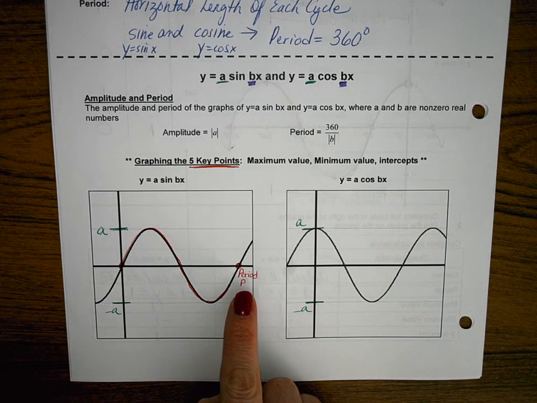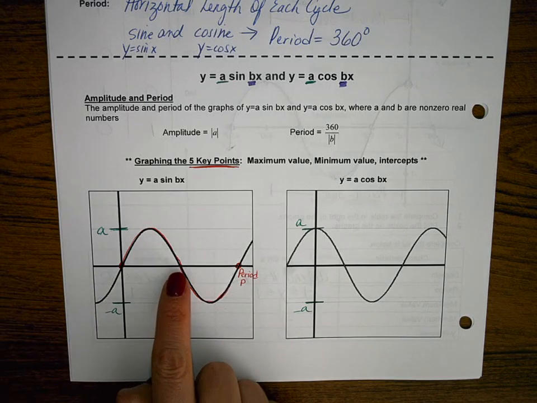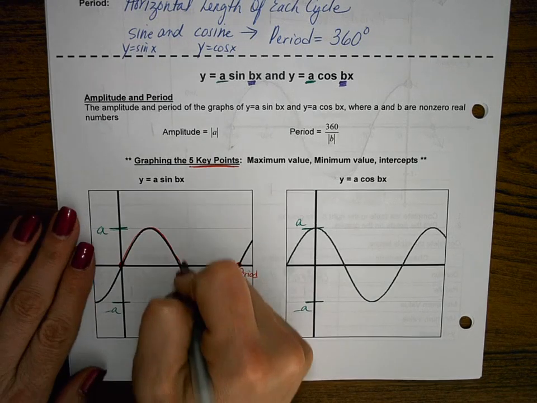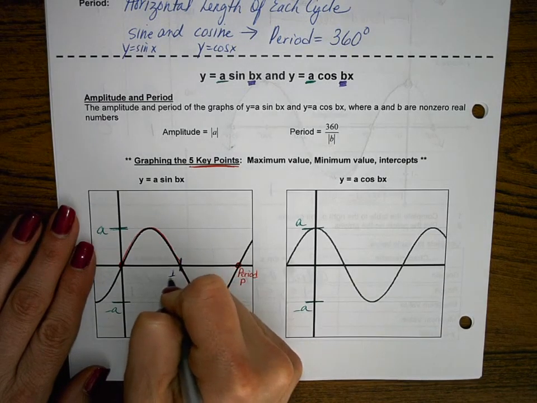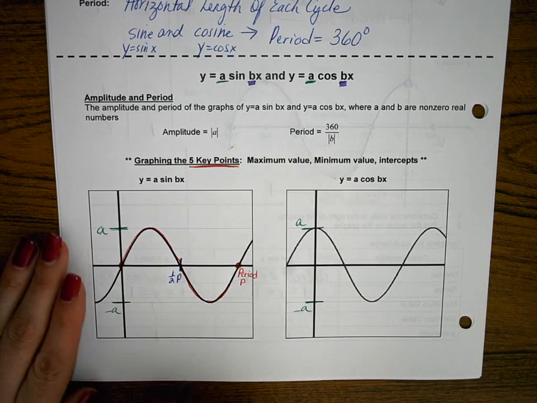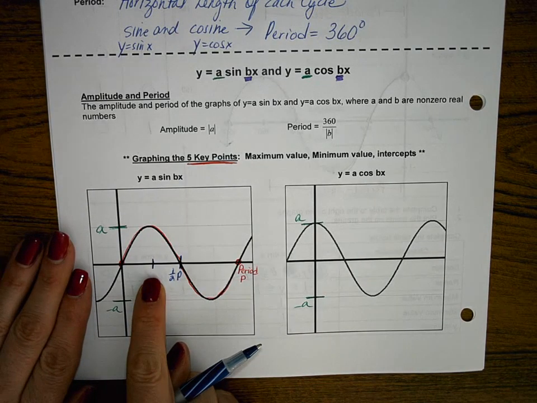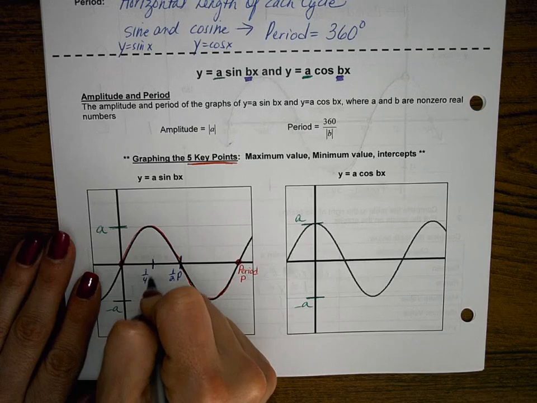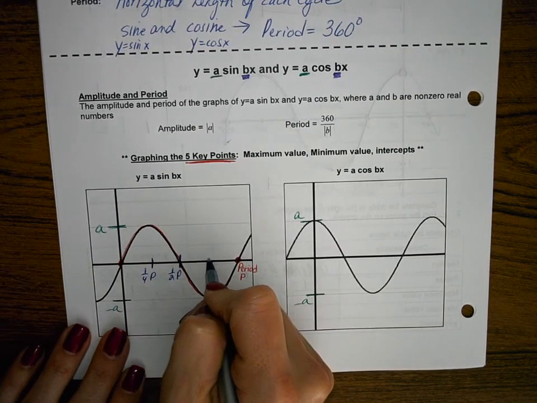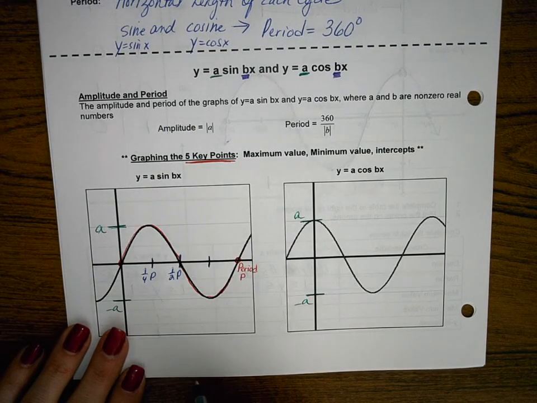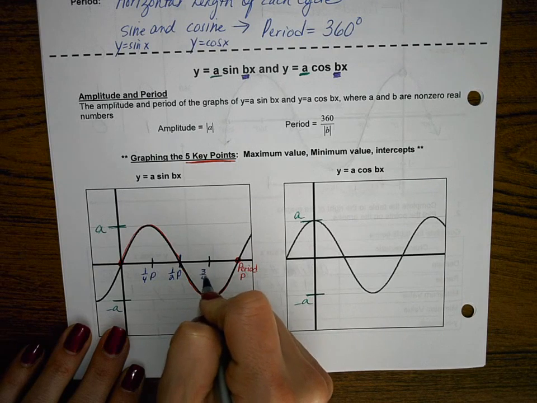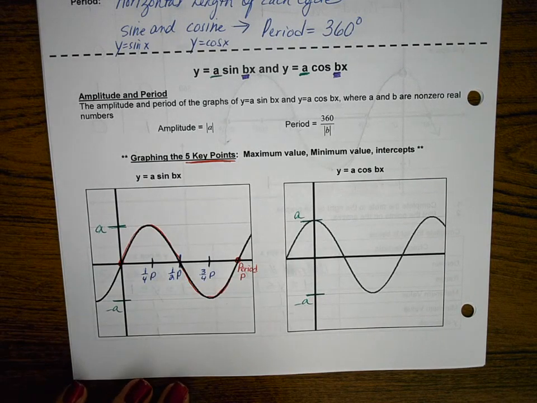Really want to make sure you're paying attention to this, getting this all down. Now, how far is this? Halfway. So this number right here is going to be half a P. How far am I right here? A quarter. So this is going to be a quarter of P. And how far am I right here? 3/4. So this is 3/4 of P.